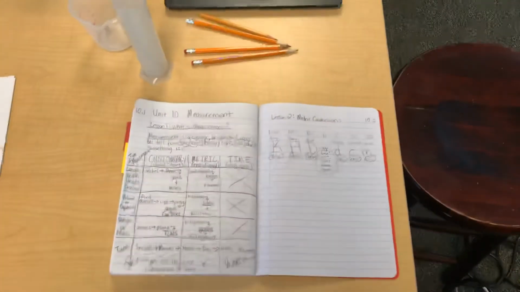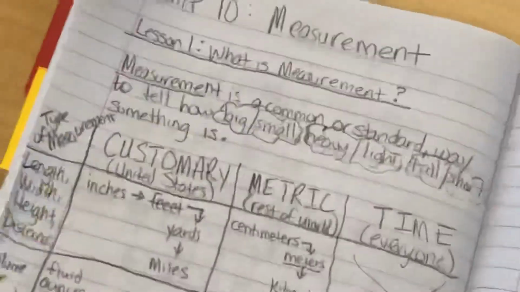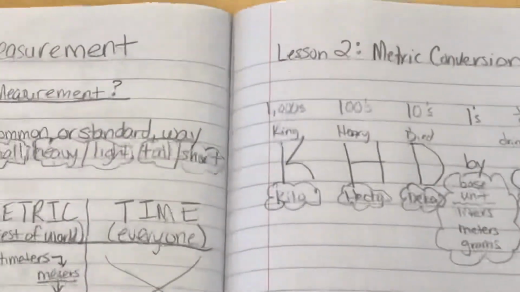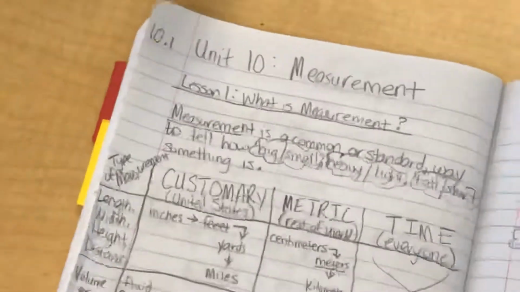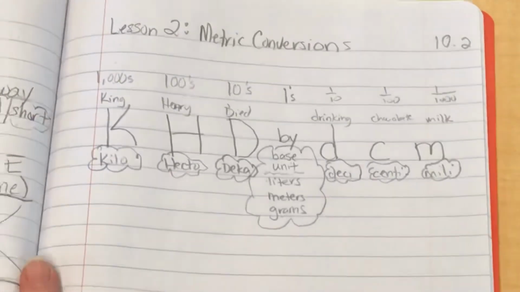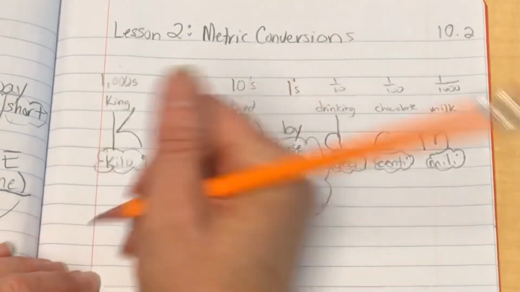So again, we're going to make our cheat sheet because I like cheat sheets. And I don't know why this is not, hold on. What's going on here? What is going on? Oh, wait, hold on. Is that better? Can you see it now? Yeah, there you go.